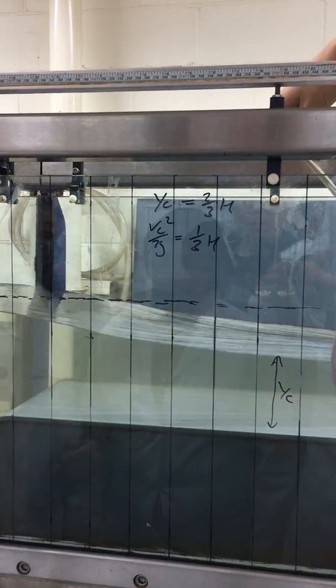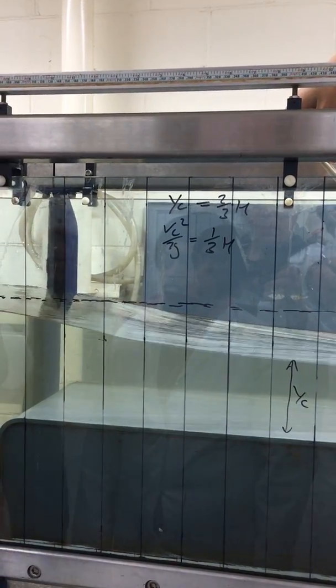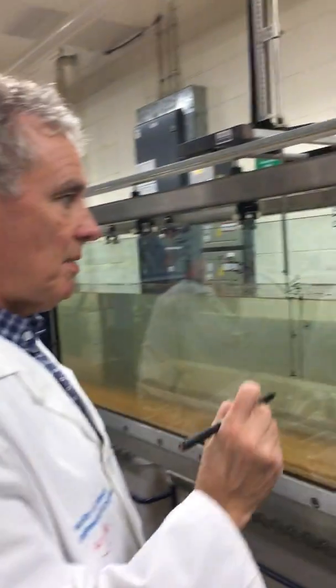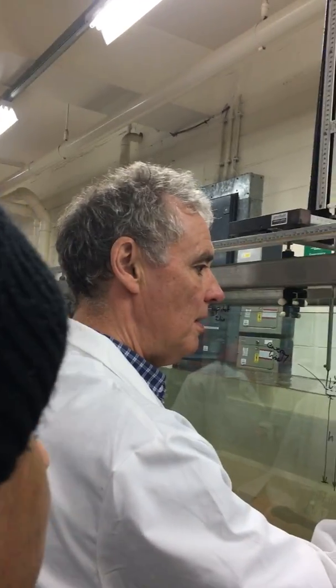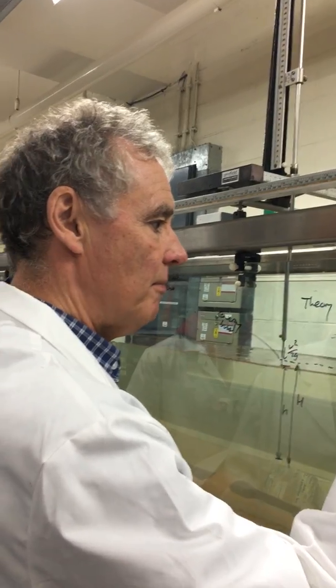Yeah. And from that, we generate that formula. The theoretical formula is entirely based on that. That's the complete theory. So we've got our theoretical equation, Q equals some constant times big H to the 1.5.